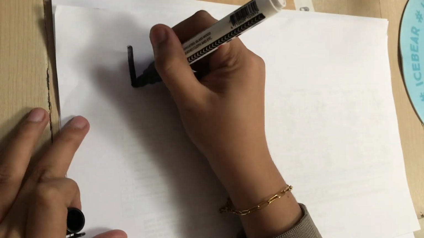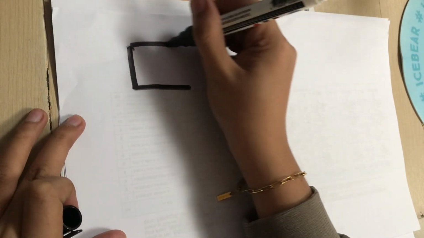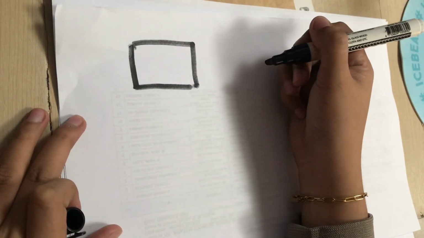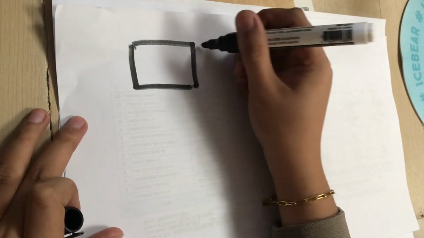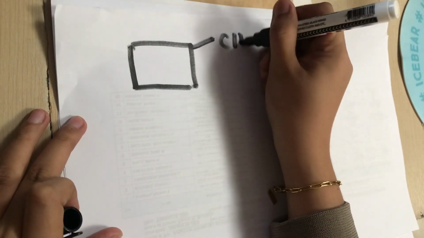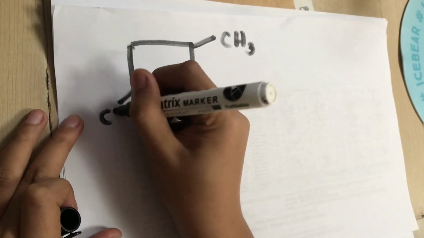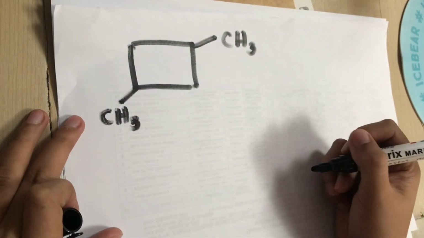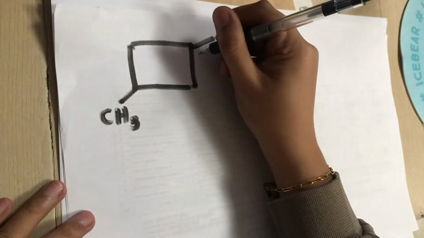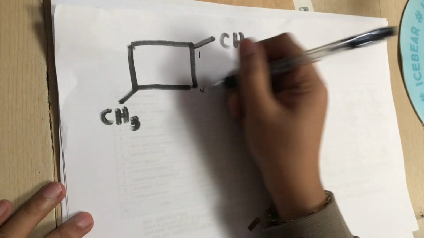Next sample, we have this box. Since it is a cyclic structure again, the attachment is CH3. We have 2 attachments of CH3, which is a methyl compound. Wherever you start, it's still the same.